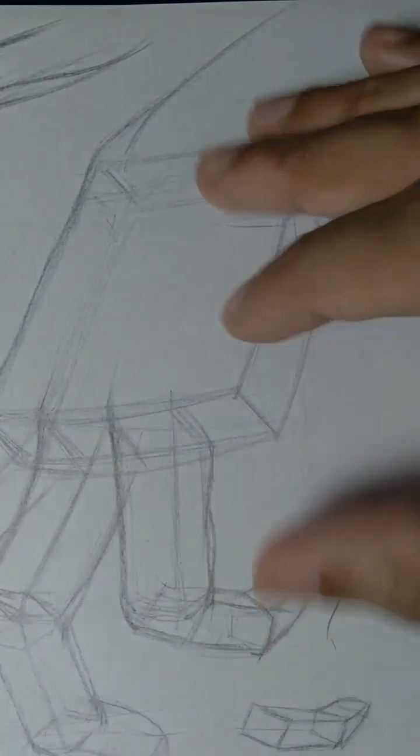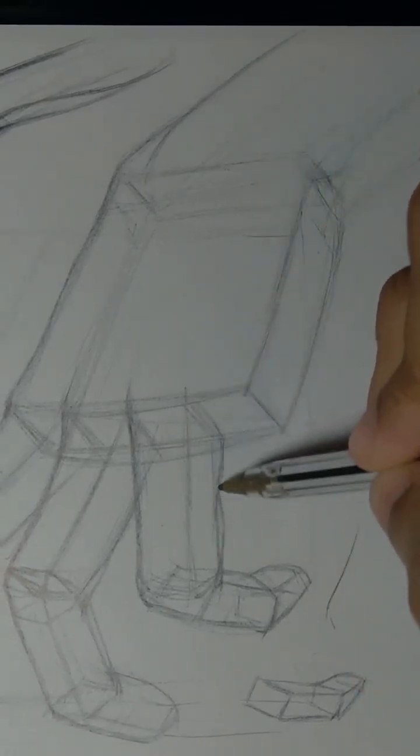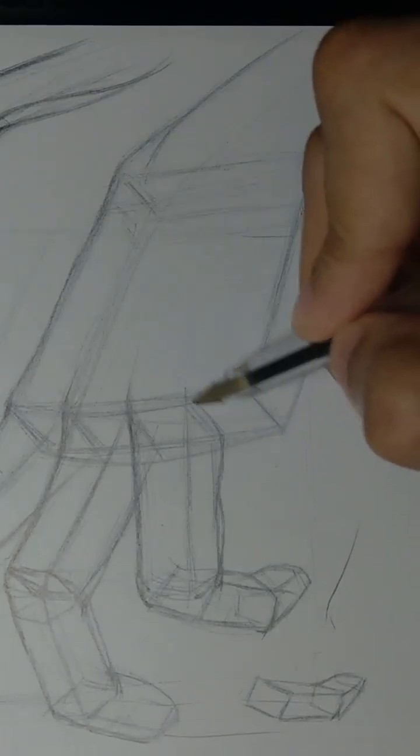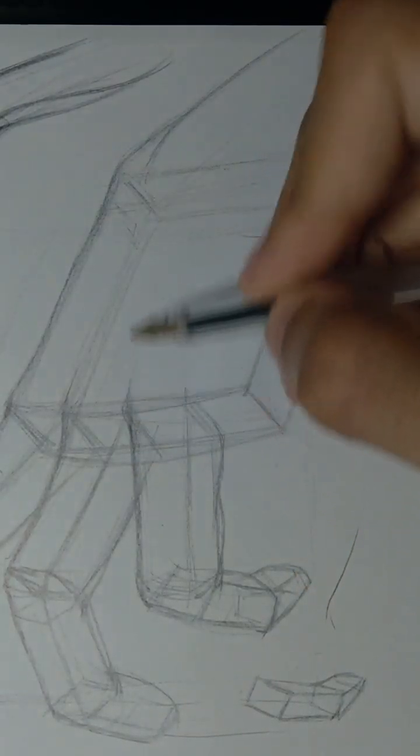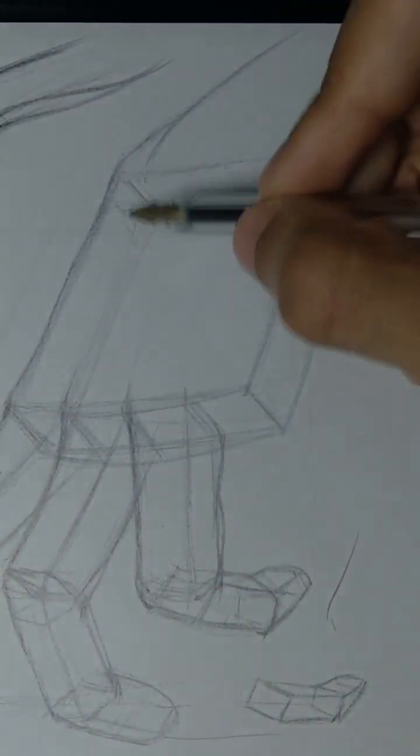So I prefer to draw the structure as boxes instead of cylinders. I know that there are some teachers or other people on YouTube that do cylinders instead of boxes, but to me at least, it is easier to visualize these forms as boxes. And as I said, it helps me when I start to shade the surfaces.